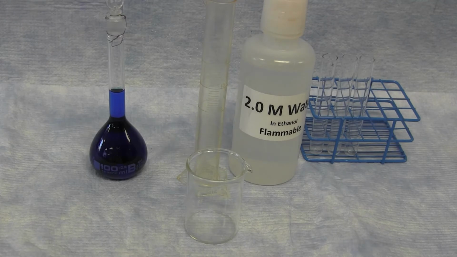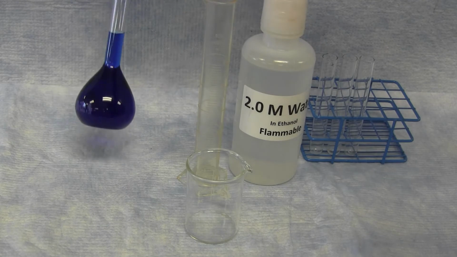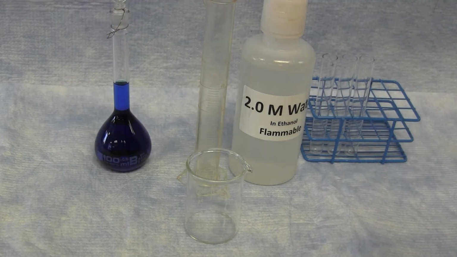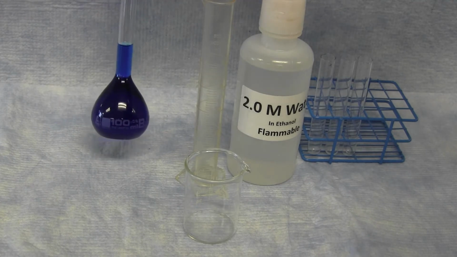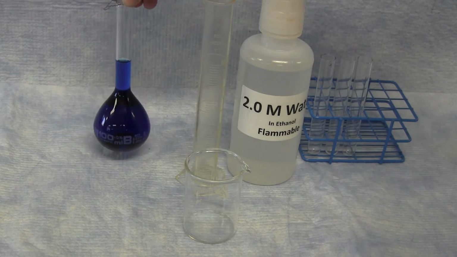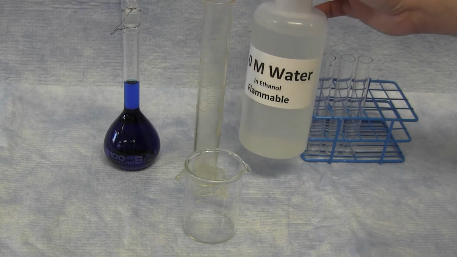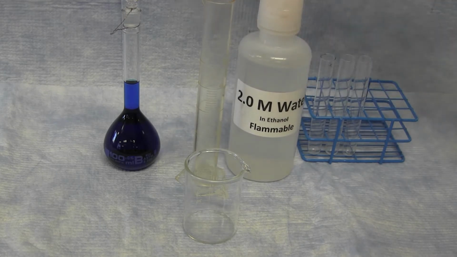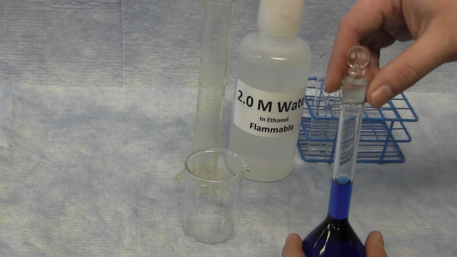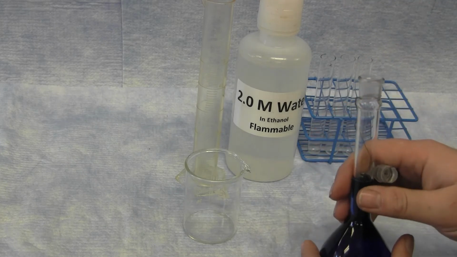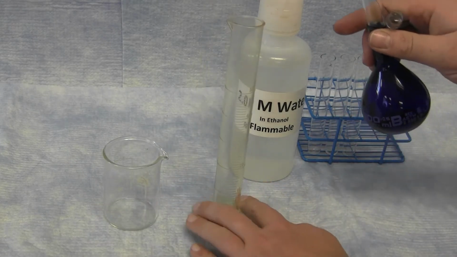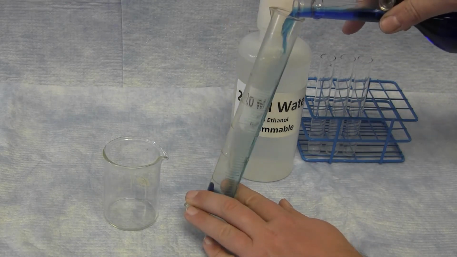Once the cobalt chloride solid is dissolved in the ethanol, you will be combining this solution with a known amount of water. You will be preparing 50 milliliters of a combined solution in a 50-50 split. You will measure out 25 milliliters of cobalt chloride tincture in ethanol and 25 milliliters of a 2 molar water solution in ethanol. In this experiment, ethanol is the solvent and water is one of the reactants and is involved in the equilibrium.